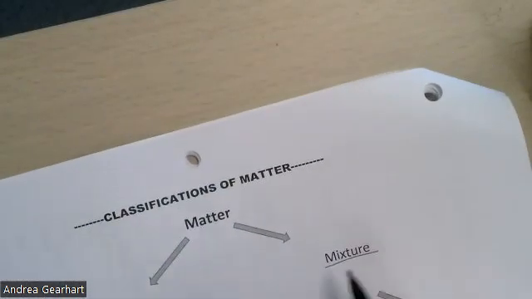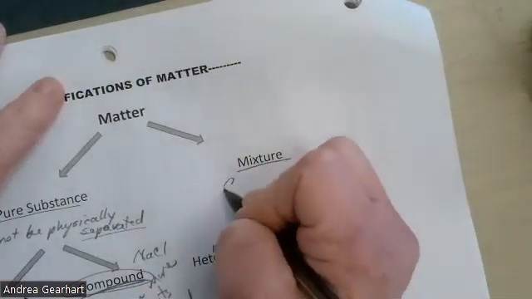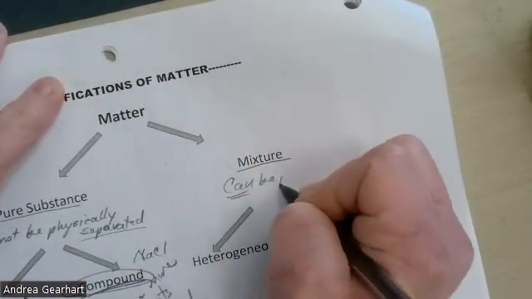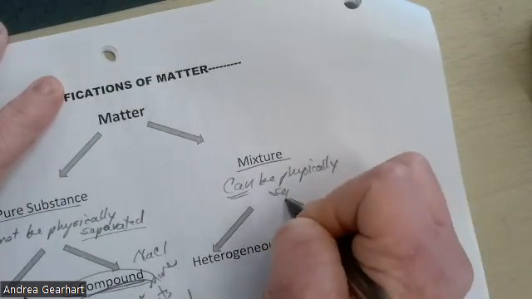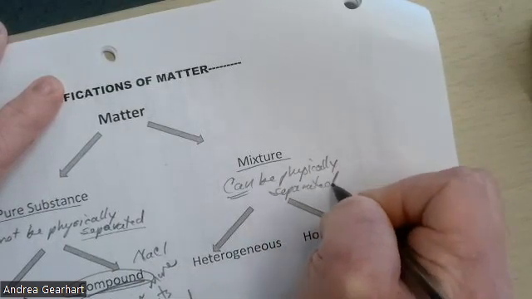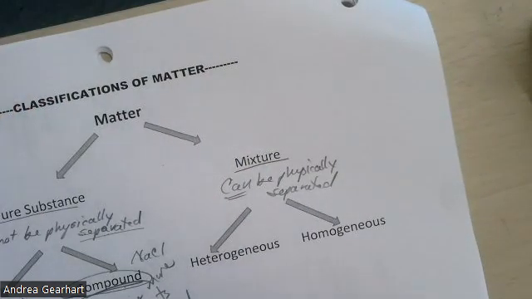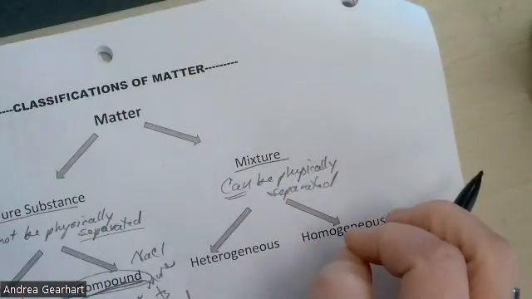Now let's go to mixtures. The difference between a mixture and a pure substance is that mixtures can be physically separated. The sand in water mixture, or a fruit salad, where you could pick apart your favorite things or separate out what you don't care for. A lot of food items are great examples of mixtures that we could physically separate.